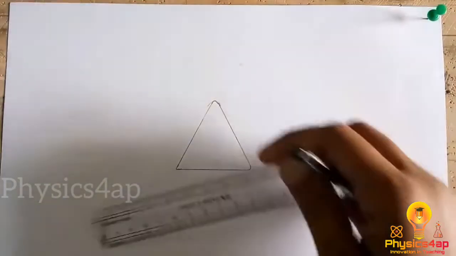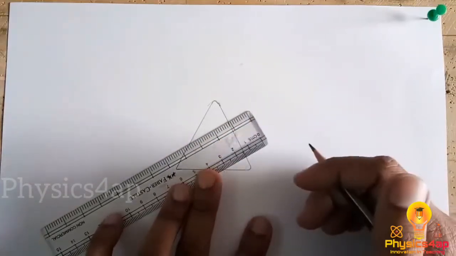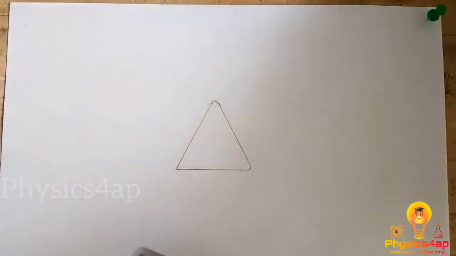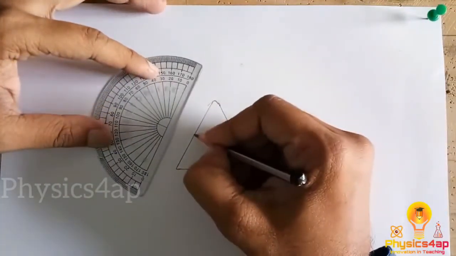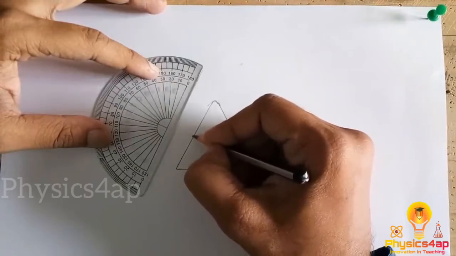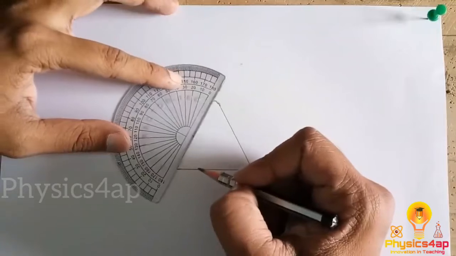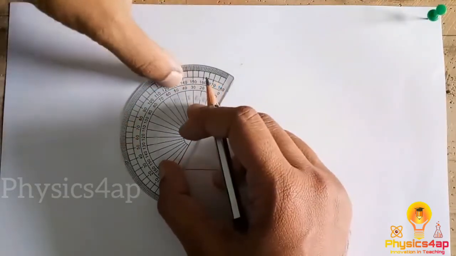Now we are going to make an incident ray, and say for example I wish to make the angle of incidence 60 degree. I choose this point to be the point of incidence. So this part of the protractor, I need to put it over here. Angle of incidence 60 degree.